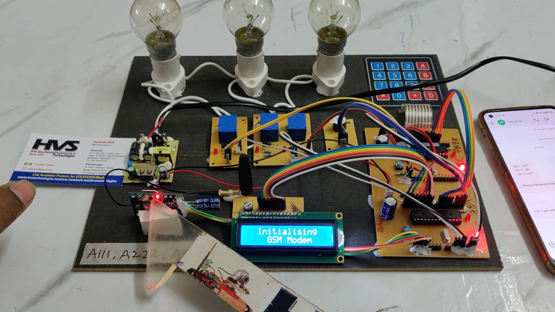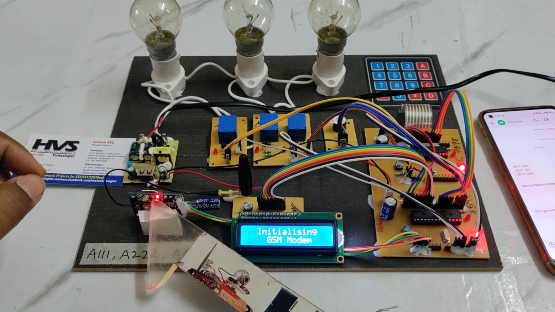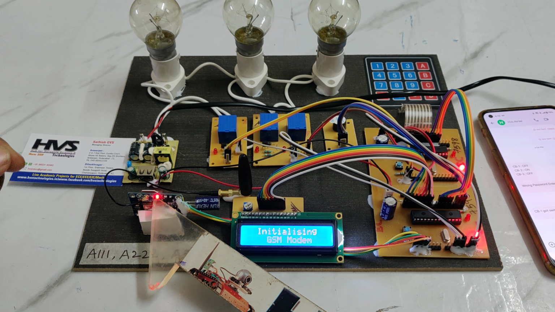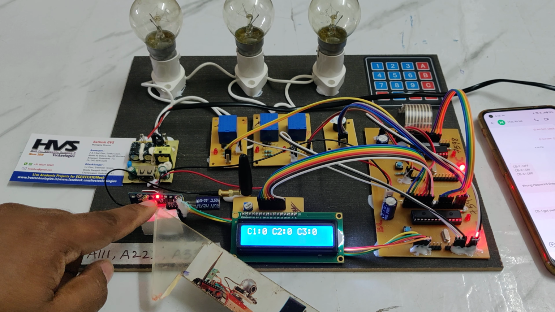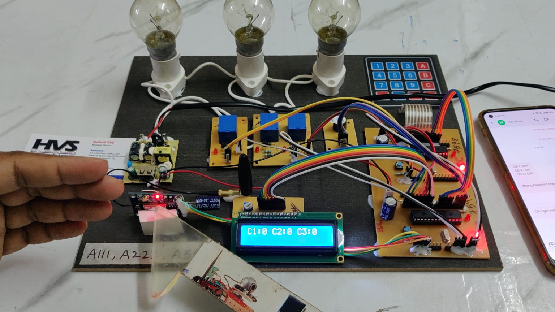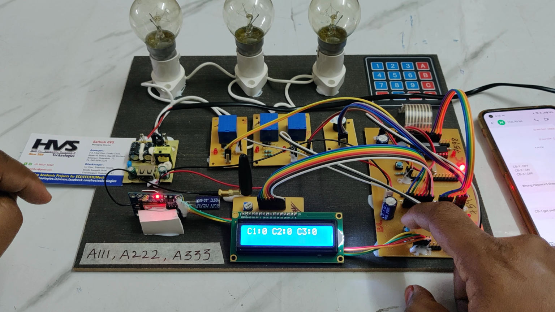So here you can see one LED is blinking. It's blinking at 1 second of duration, which means it's trying to get the signal to the SIM card which we have inserted. Once the signal got slowed down, right, now you can see that previously it was blinking at 1 second duration, now it's blinking slower. After this confirmation, restart this motherboard.